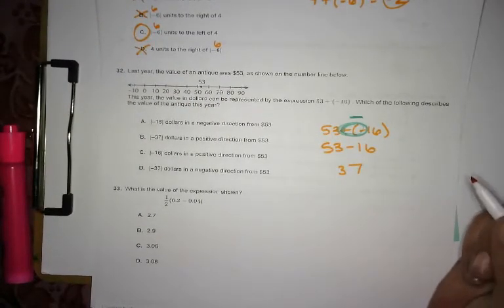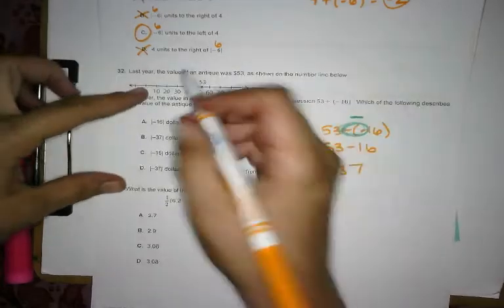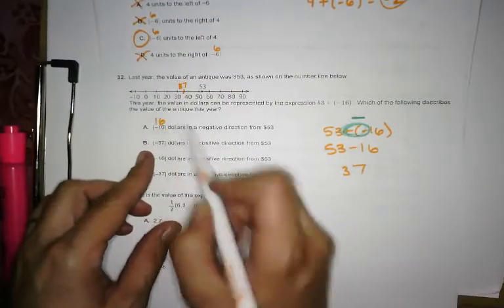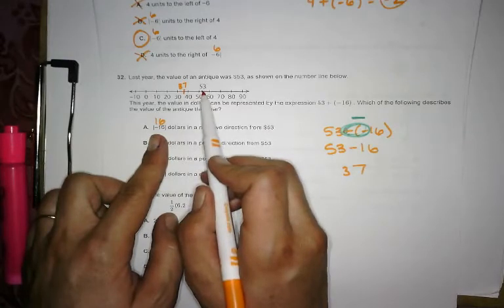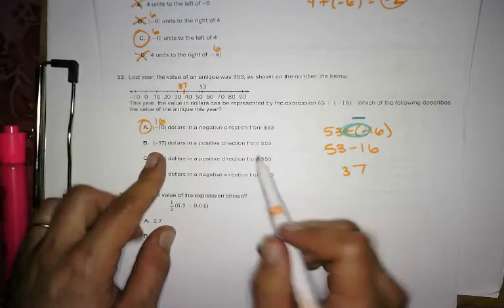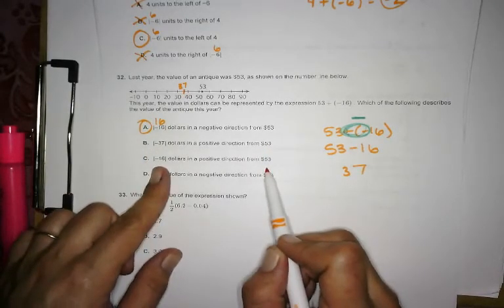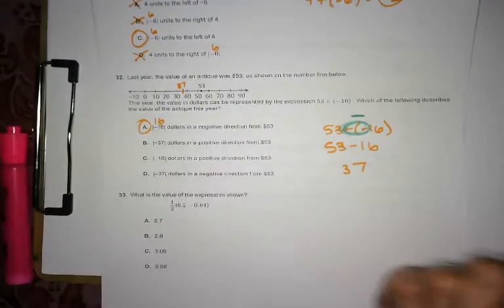So I'm looking for something that ends up at 37, right? So it's going to end here. $16 in a negative direction from 53. Well, that looks good, right? You're at 53 and you go $16 in the negative, and that ends you up at 37. So that's the right answer. It's not $37 away from 53. And it's not $16 in the positive direction, because it's a reduction, so those don't work.